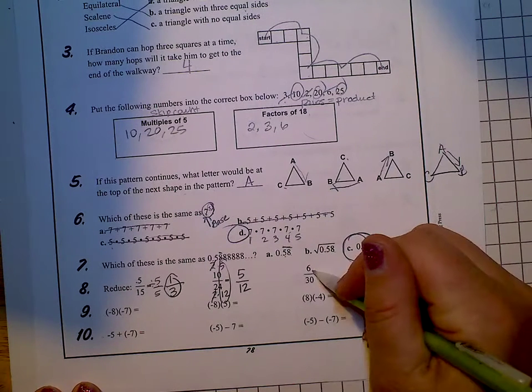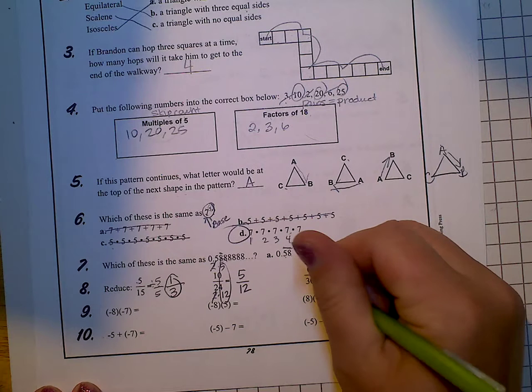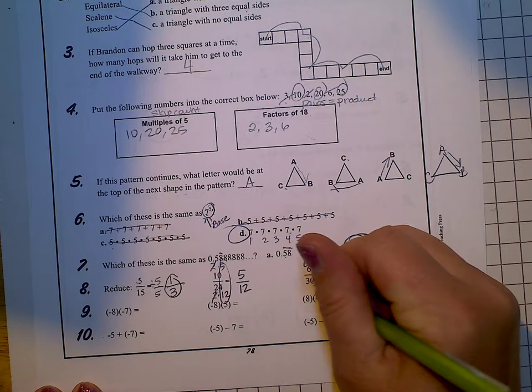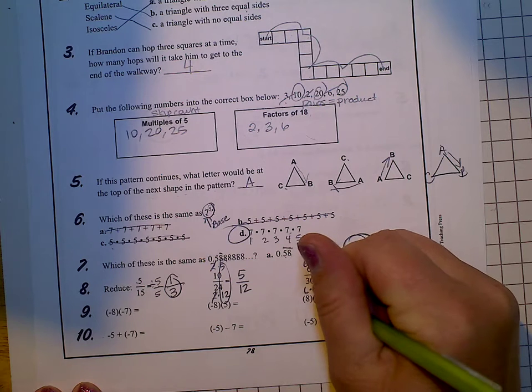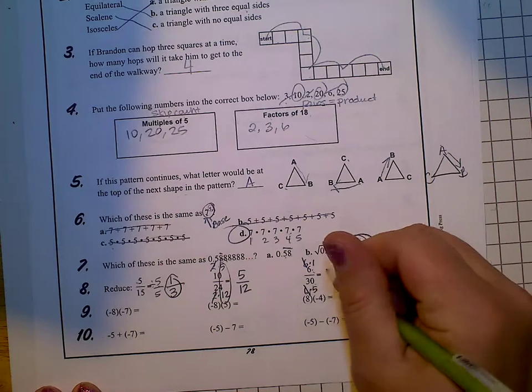Factor pairs for 6 that are in 30. Factor pairs for 6 are only 6 and 1. Can 6 go into 30? Yep, so 6 times 1. 6 can go into 30 5 times. The number they have in common is 6. That cancels out, and we are left with 1/5.